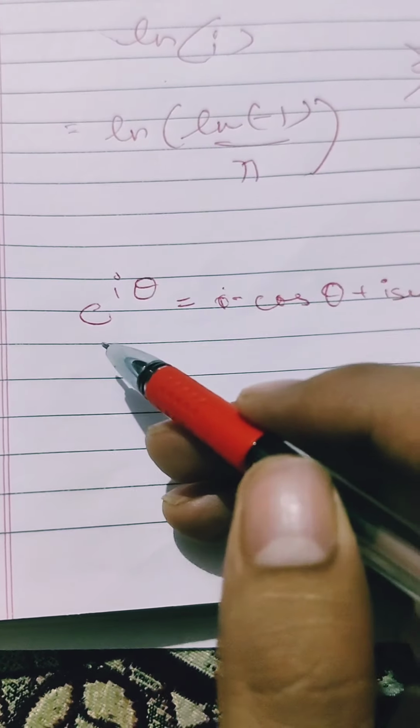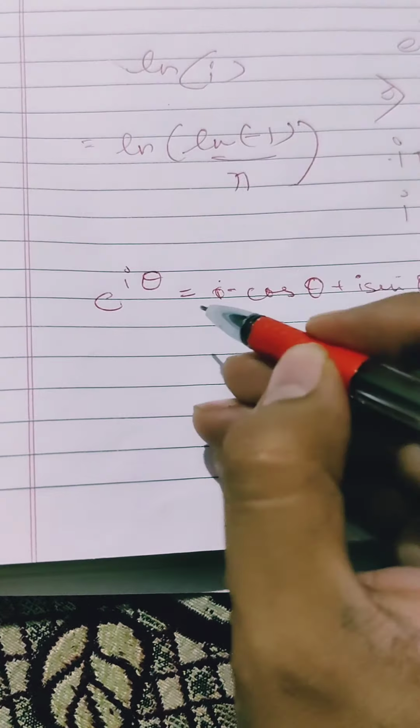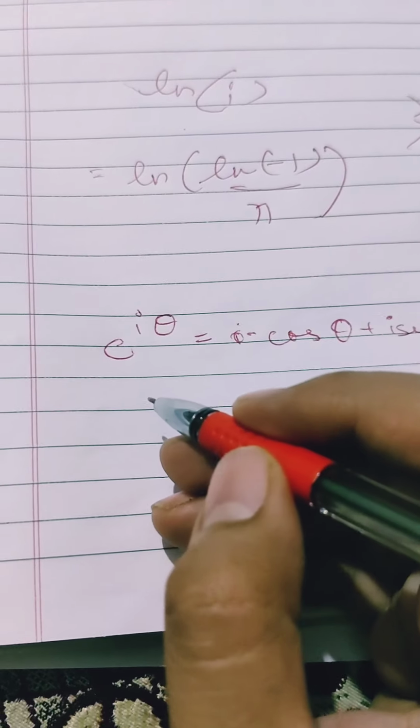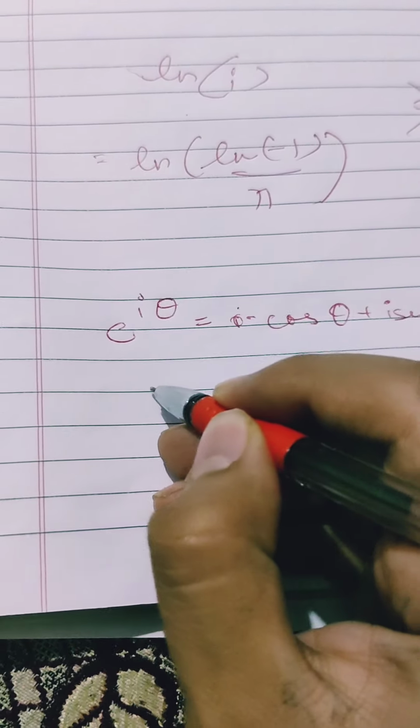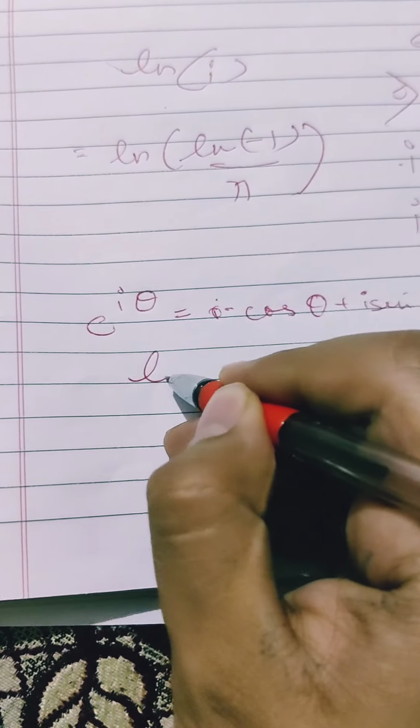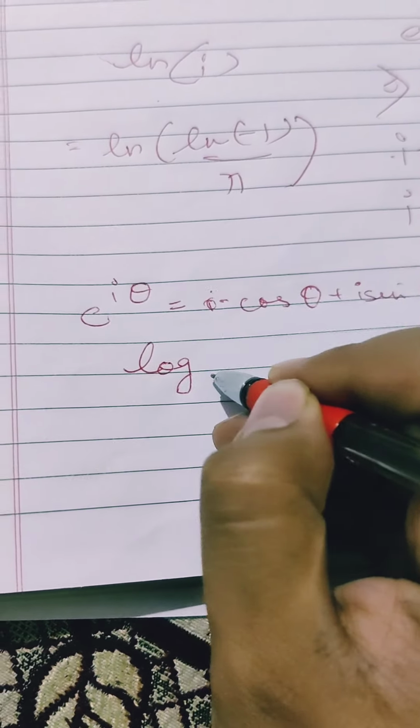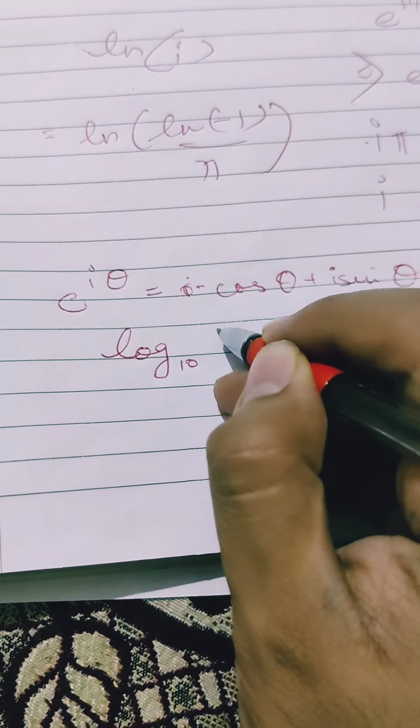Okay, so a lot of you might have wondered while learning logarithms about the value of, let's say, log to the base 10 of -1.